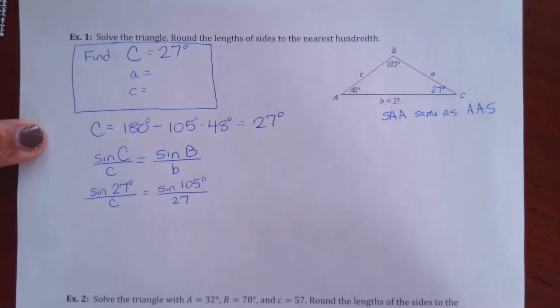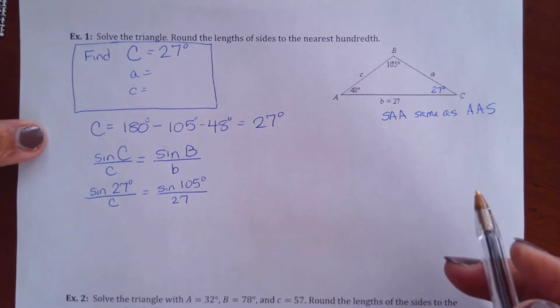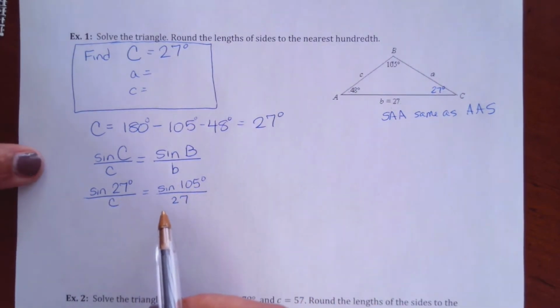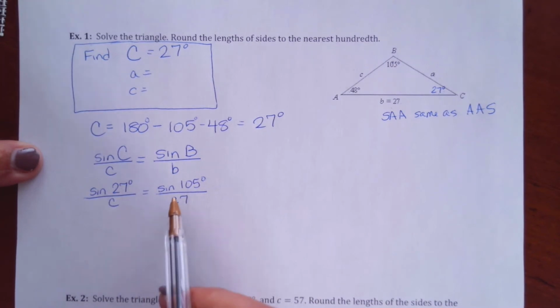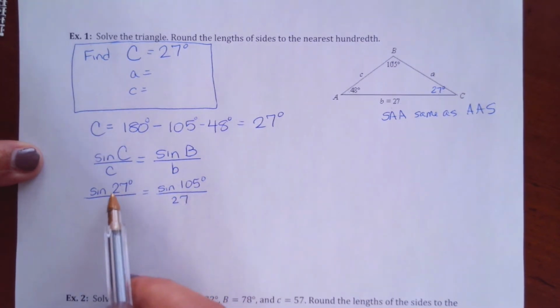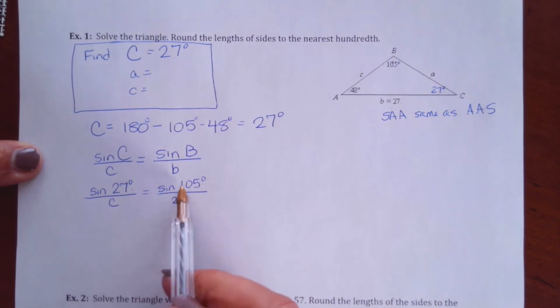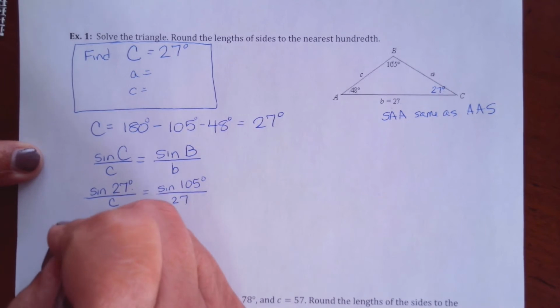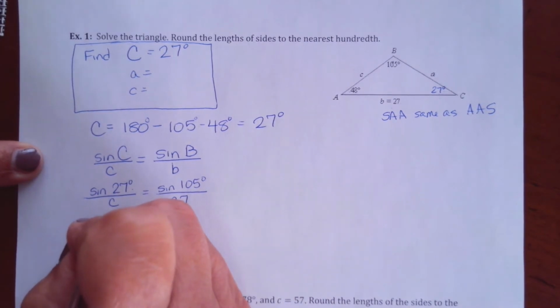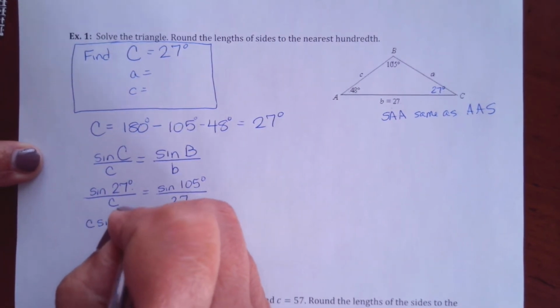All right, so you're just plugging in what you have, and then to solve this, you're going to cross multiply. We're going to do 27 times the sine of 27, and then C times the sine of 105. And cross multiply any way you want. I'm going to put the C on the left, just so it's kind of the way we've been working out things.